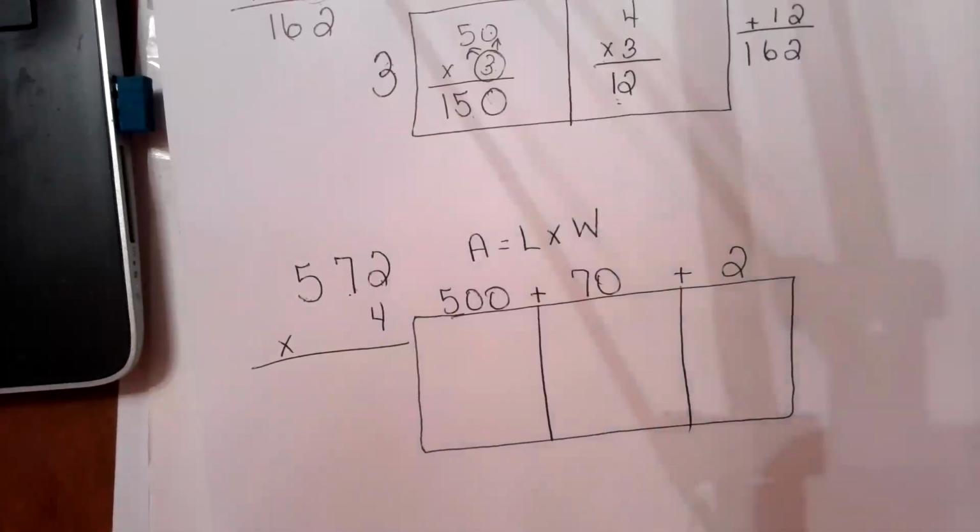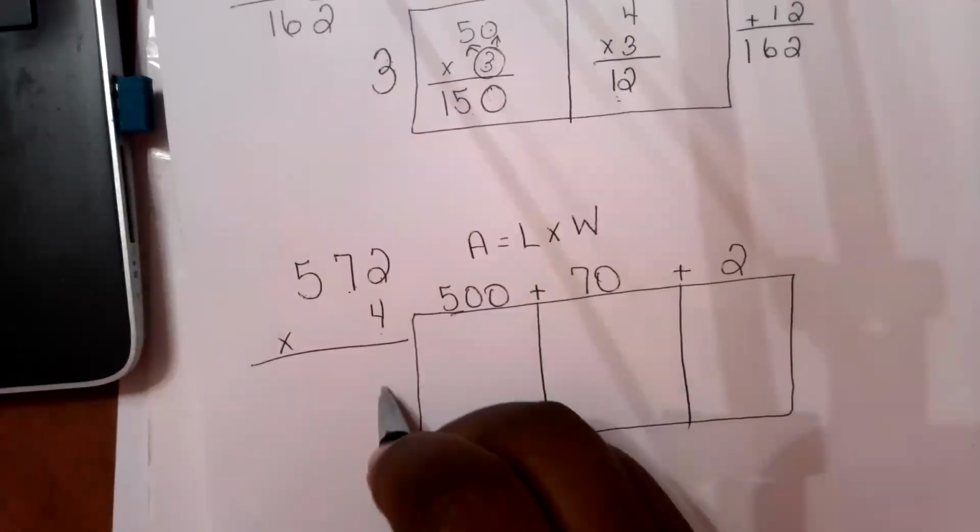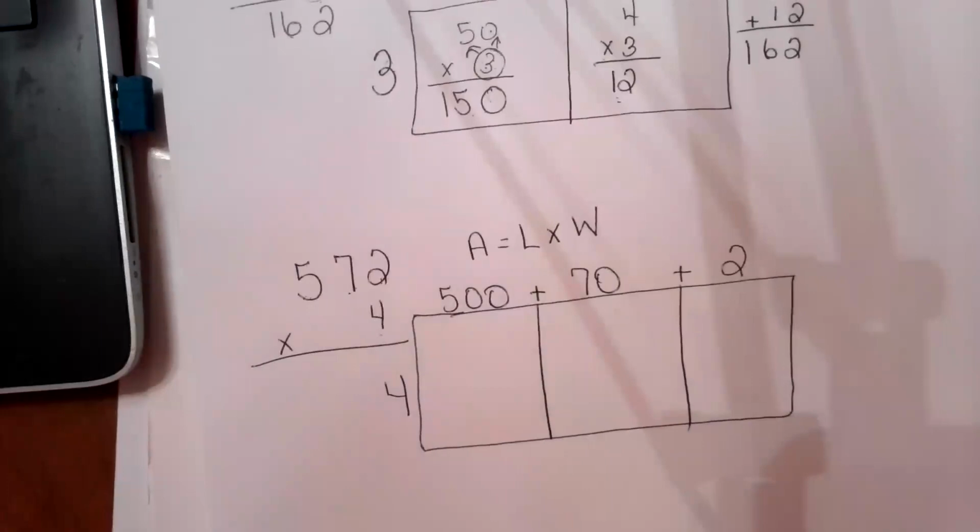So that'll be my length. And now I need to figure out my width. My width is my other factor that I'm multiplying by. So my width will be 4. So again, we're going to use the area model, the area formula, to do each area of each box.